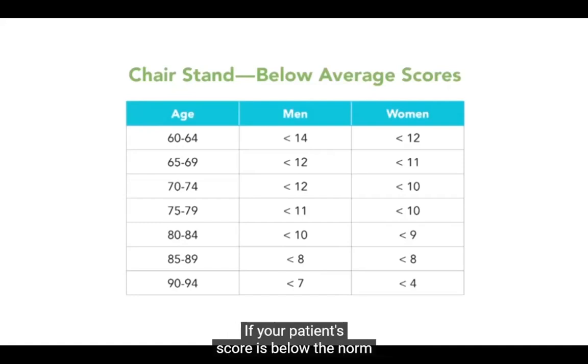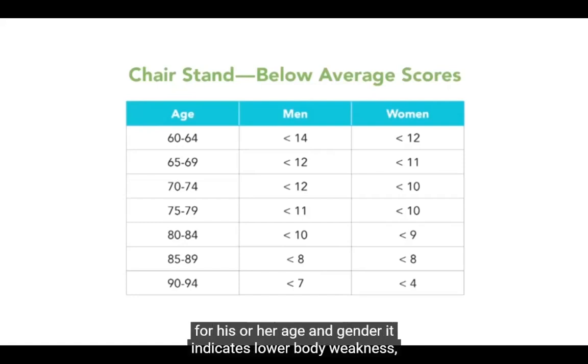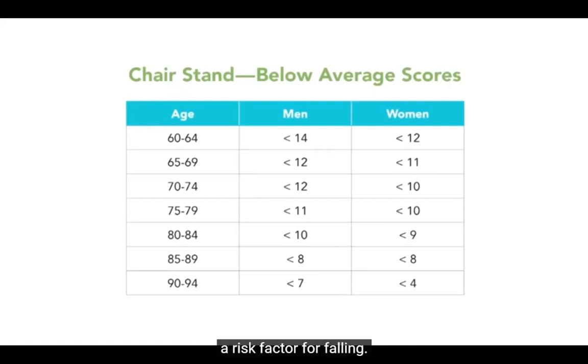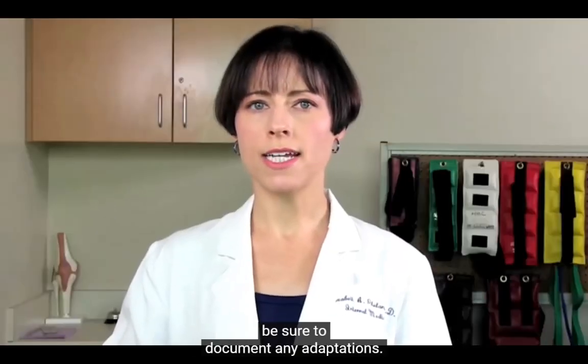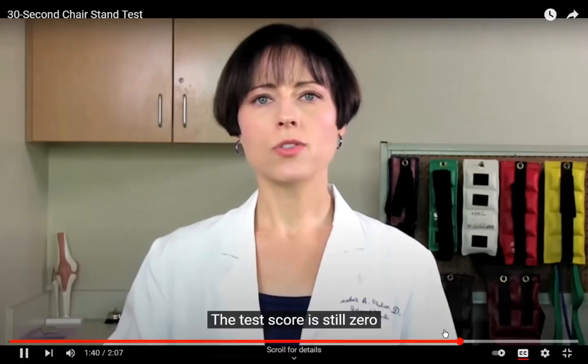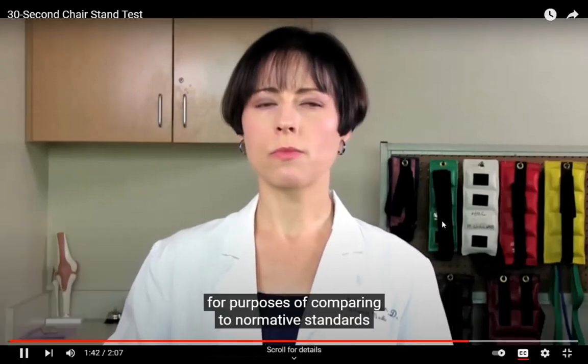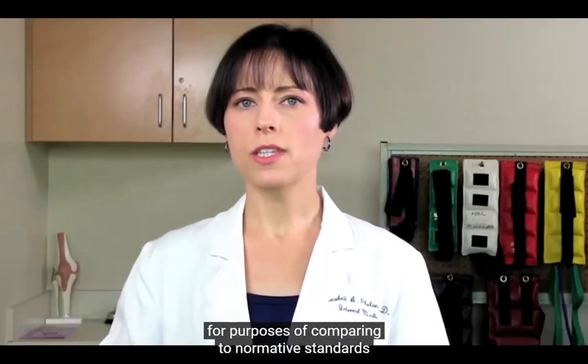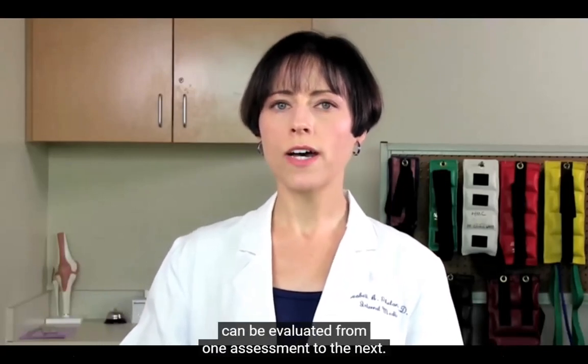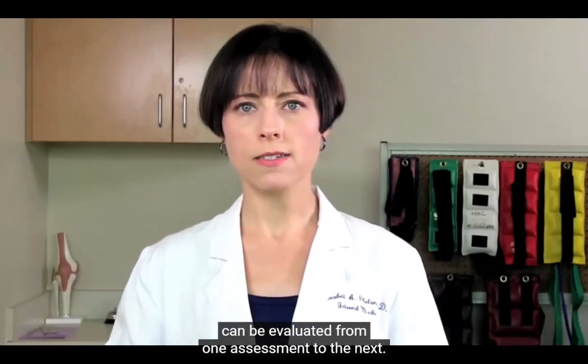If your patient's score is below the norm for his or her age and gender, it indicates lower body weakness, a risk factor for falling. If the patient can't stand up even once without using her hands, allow her to push off using a hand on the chair. Be sure to document any adaptations. The test score is still 0 for purposes of comparing to normative standards, but this way her personal performance can be evaluated from one assessment to the next.